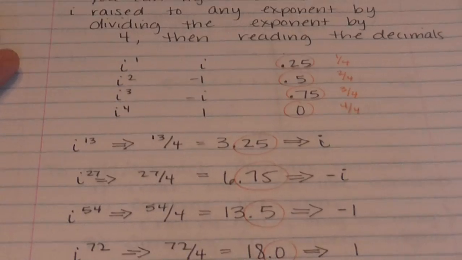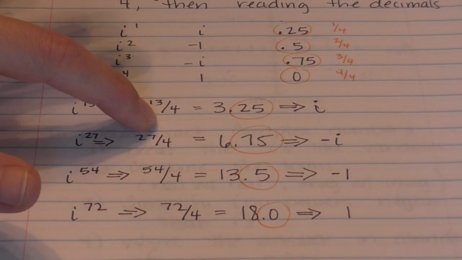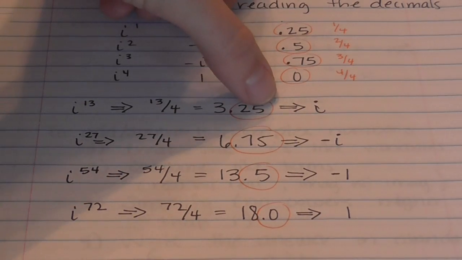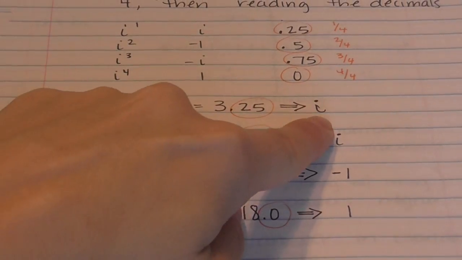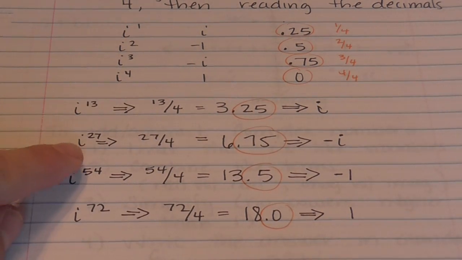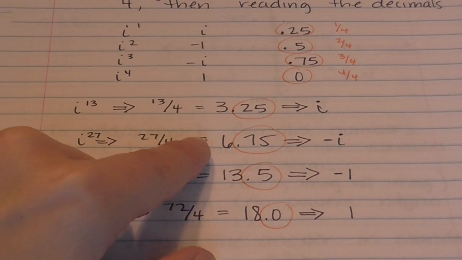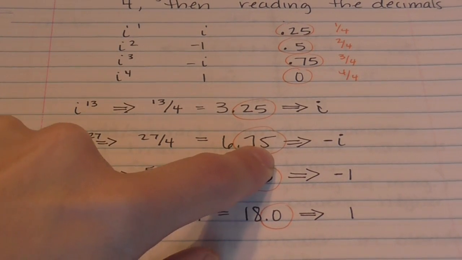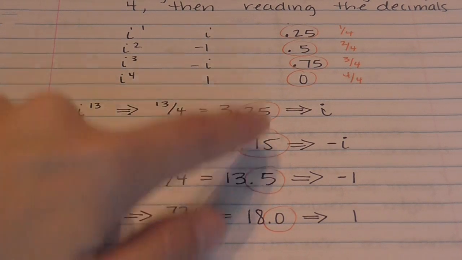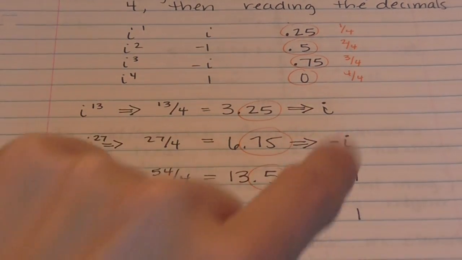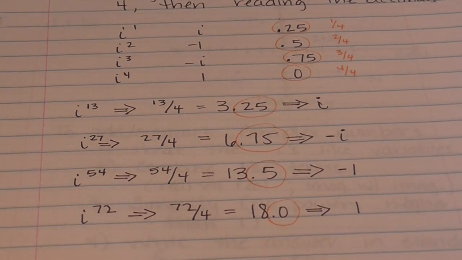So let's look at some examples. i to the 13th power. I'm going to put 13 over 4 into my calculator. I get 3.25. 0.25 goes with i. So i to the 13th power simplifies to i. Alright, i to the 27th power, 27 divided by 4. I plug that into the calculator and I get 6.75 when I make it into a decimal. And then I go to my 0.75 equals negative i. So i to the 27th power simplifies down to negative i.